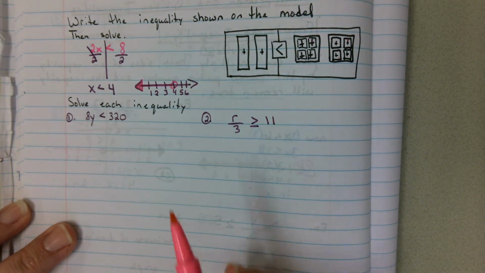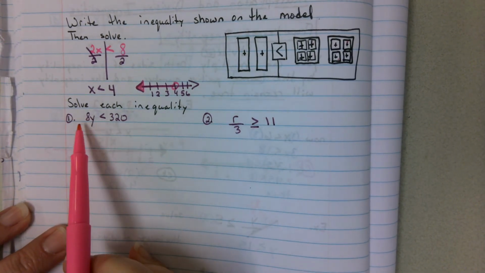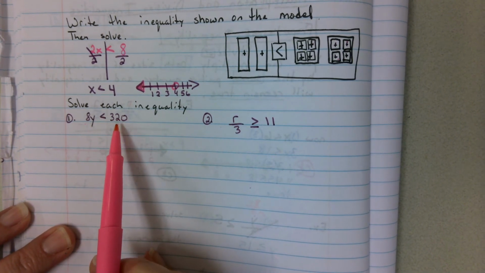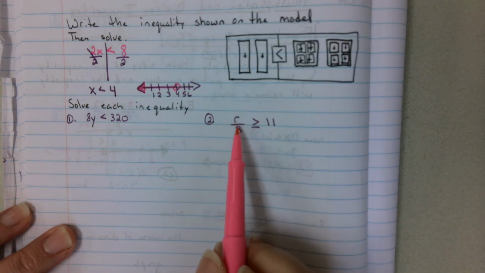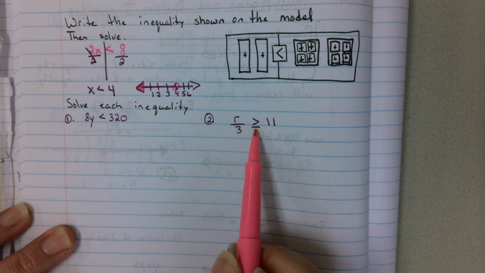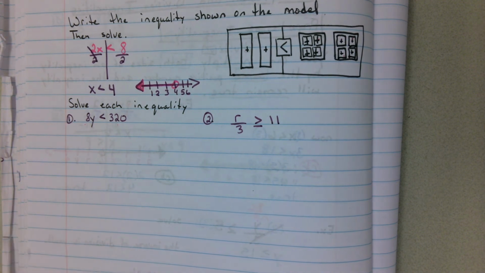All right. I want you to solve each of these, number 1 and number 2 here. I've got 8y is less than 320. And then number 2, r divided by 3 is greater than or equal to 11. Go ahead and solve those.